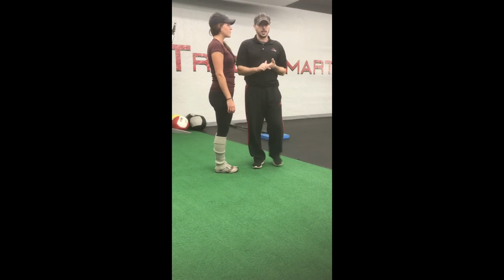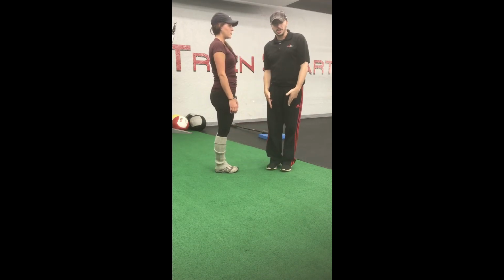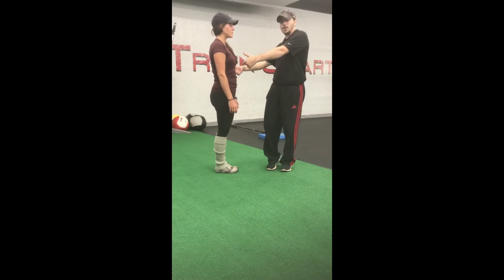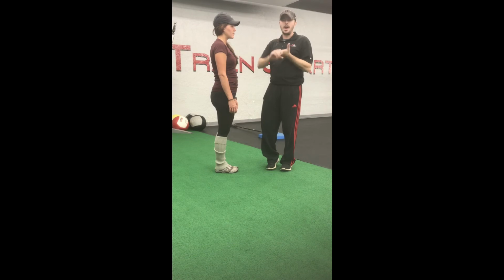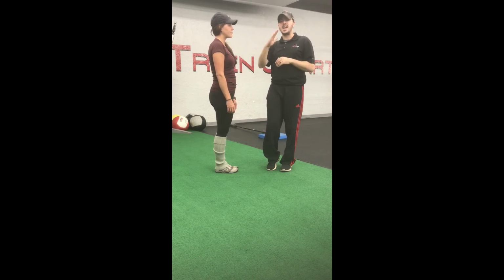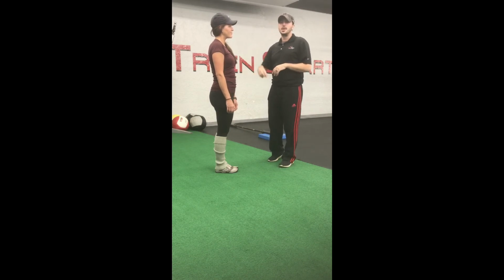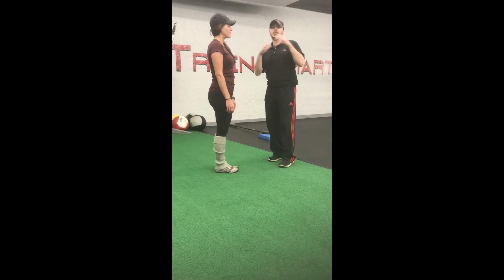So the 4 criteria points: you have to be able to touch without bending the knees. Posterior weight shift needs to occur. You have to have a symmetrical spinal curve, and then that sacral angle should be 70 degrees. So she was really, really close to nailing that, but I'm just not in love with the spinal curve. I'm going to call that one dysfunctional.